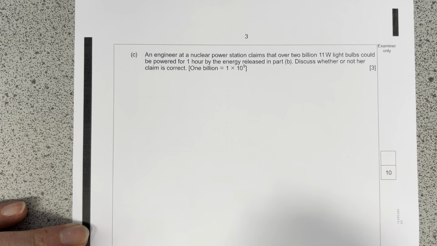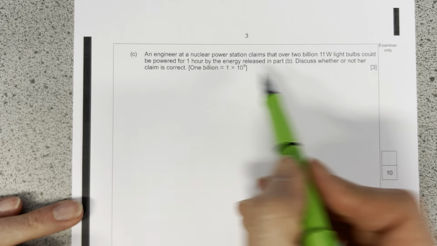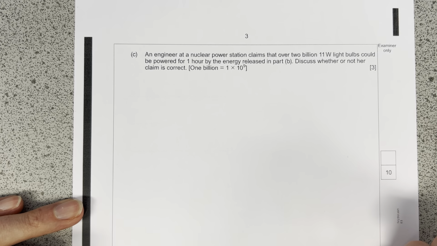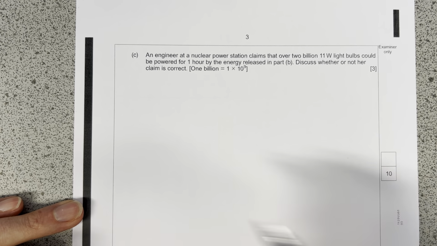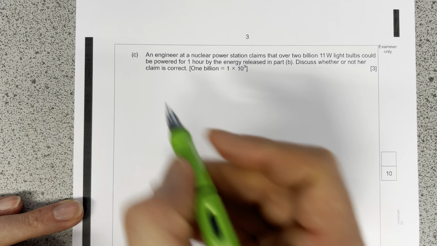So they've not quite finished with us yet. We've got part C to this question. What we're going to do here is consider whether or not we can power 2 billion 11-watt light bulbs for an hour. There's different ways you can do it. If you look through the mark schemes, they'll show that there's different routes through this. But the way I'm most comfortable doing this is considering how much energy is used by these light bulbs.